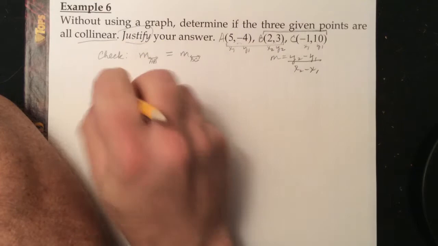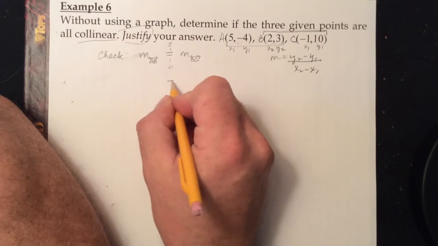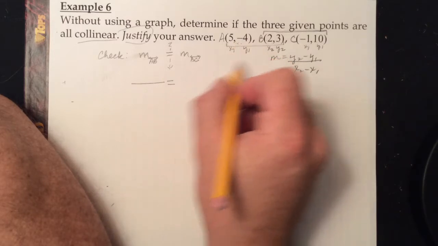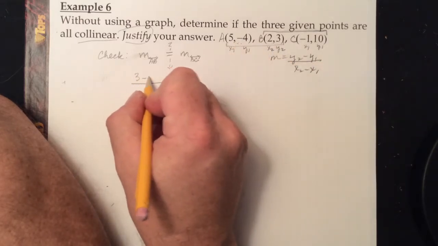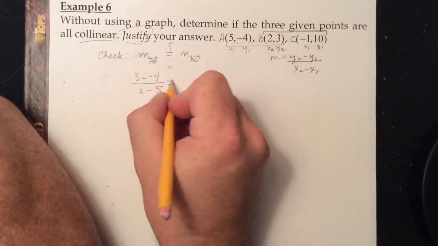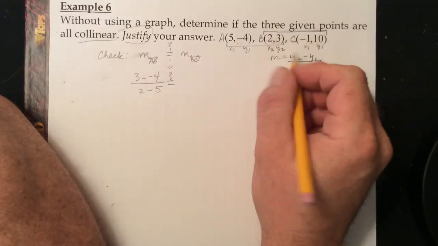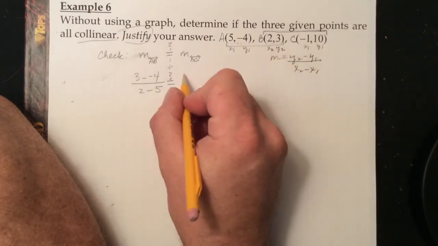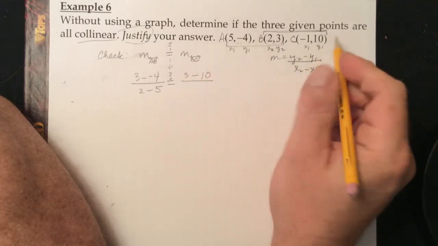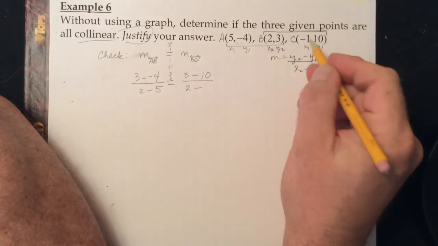The slope of AB, I'm going to go ahead and use one equation here. Just keep working down. The slope of AB would be the quotient. On the top we have y2 minus y1, so that's 3 minus negative 4 over 2 minus 5, equals, hopefully, the slope of BC, these 2. Well, y2 is 3 this time, again, minus y1 this time is 10, over, and then back over here, x2 is 2 minus x1 is negative 1.